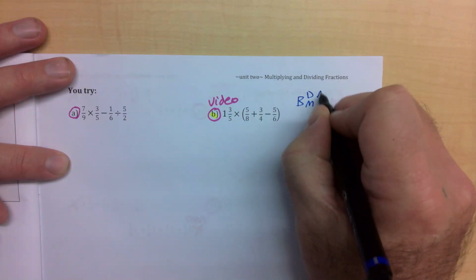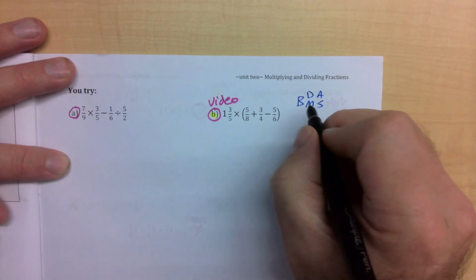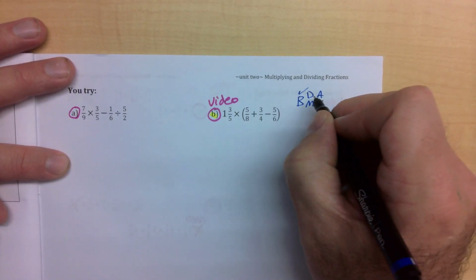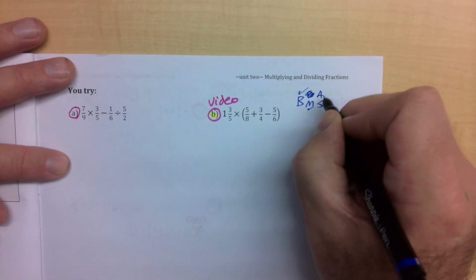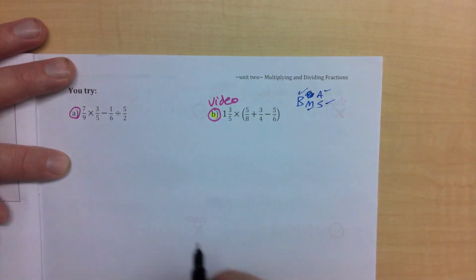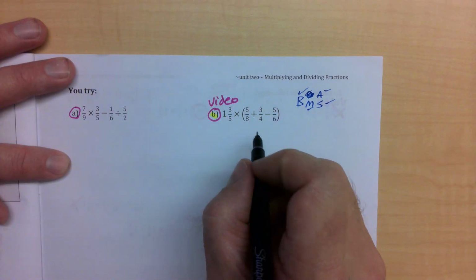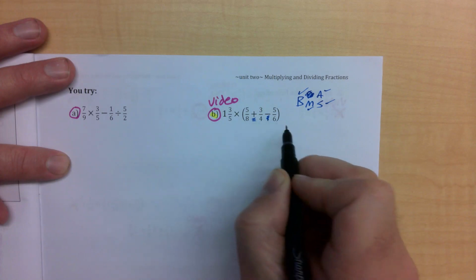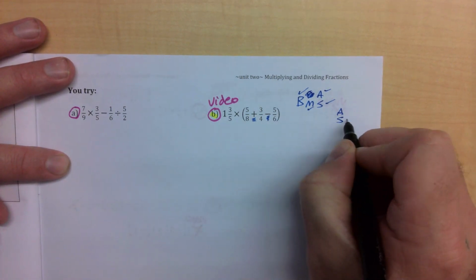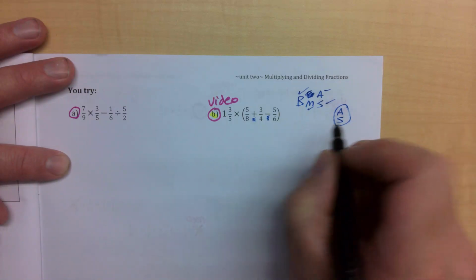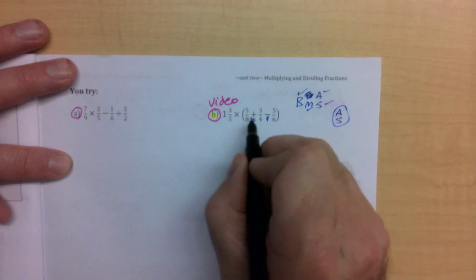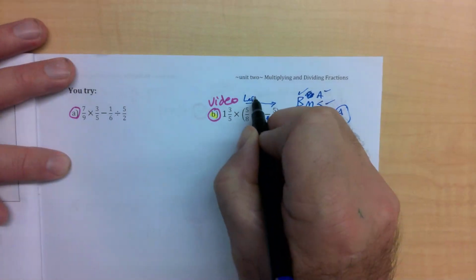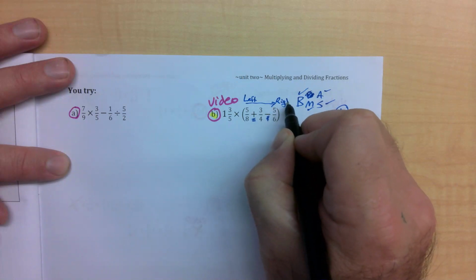BEDMAS. Okay, definitely brackets. I'm just looking. I think division's the only one we don't see here. There's definitely multiplying, there's addition and subtraction. Okay, I deliberately chose this one because look what we have here. We have addition, we have subtraction. Addition and subtraction exist on the same priority. So the only reason, again, that we're going to do addition first is because we're going to work left to right. Definitely we're doing the brackets.